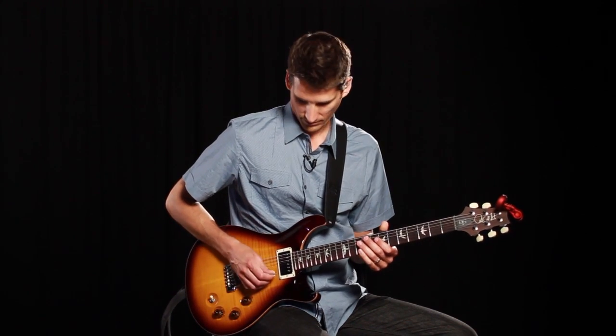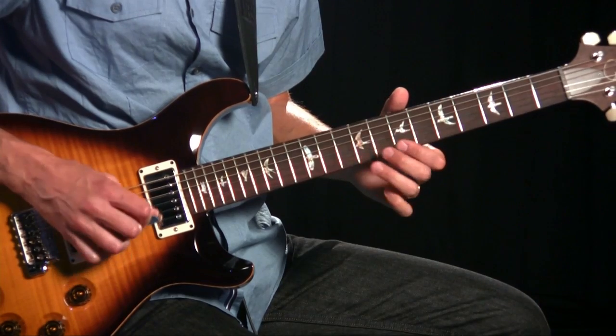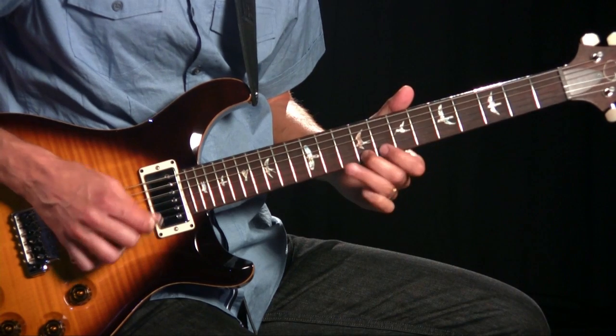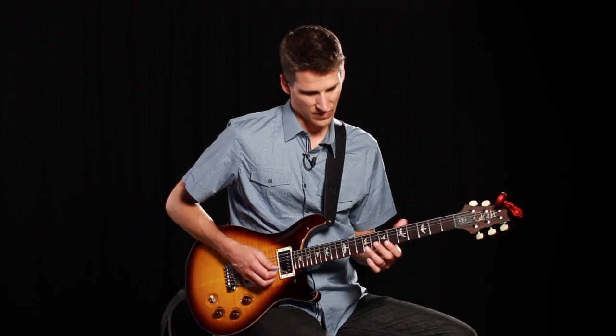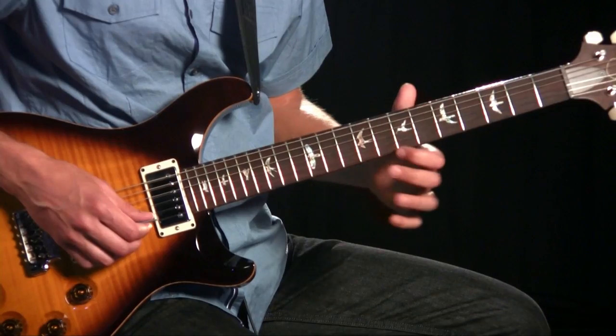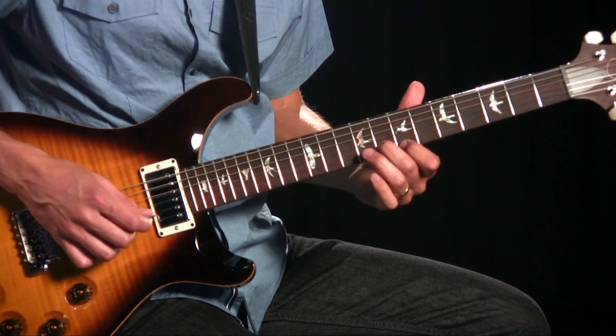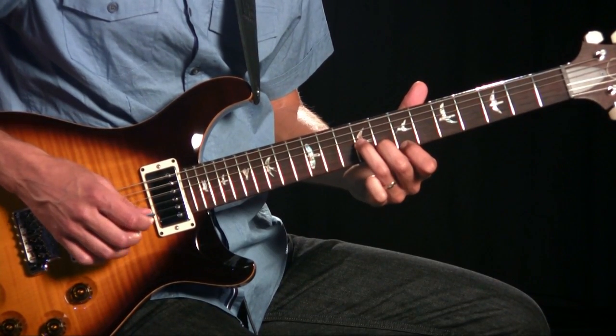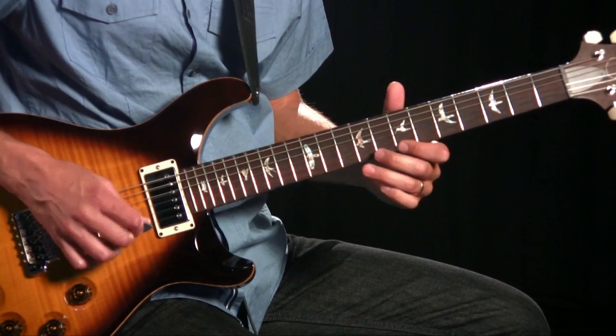Okay, let's break this down. Let me just take the first part of it and play it for you slowly. This starts off with a bit of an arpeggio. You've got the 9th, the flat 7th, and the 5th. That kind of makes an A9 chord.